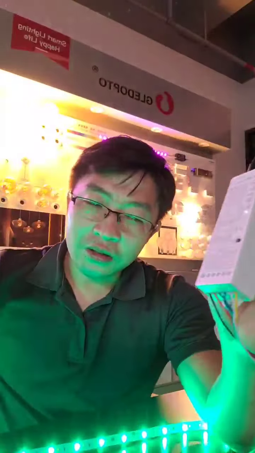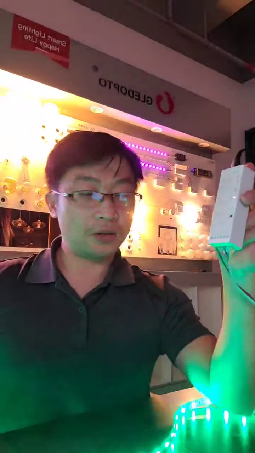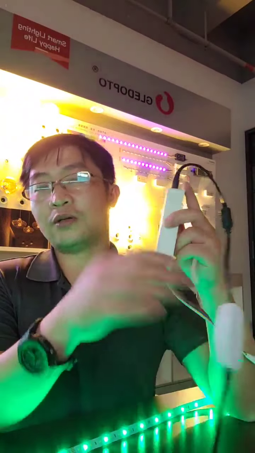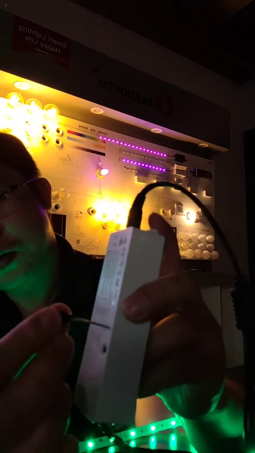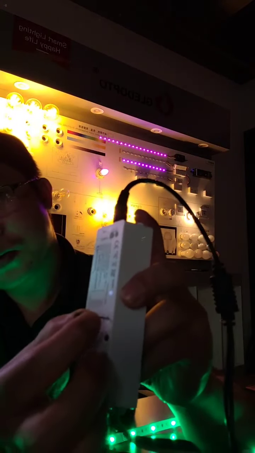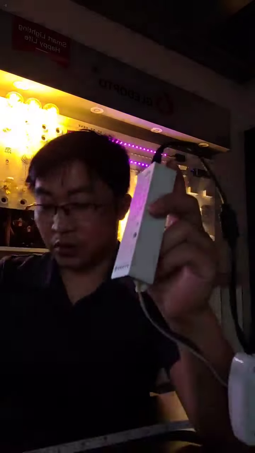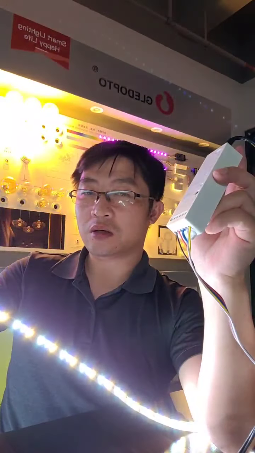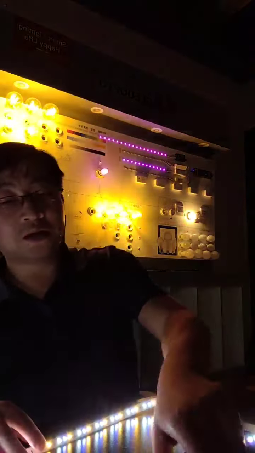Okay. Let's do it like this. We turn the lights off and turn them on again. And now we do the resetting again. 1, 2, 3, 4. Okay. So now the controller is back to factory reset mode. We've done it successfully. Finally.